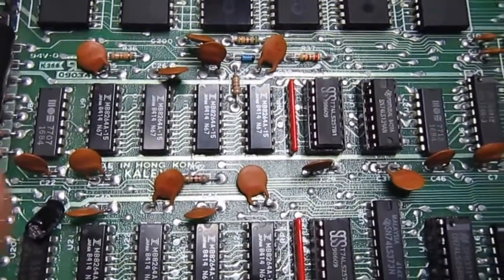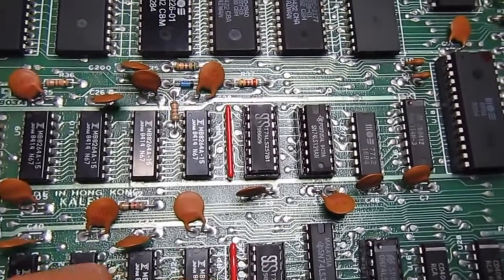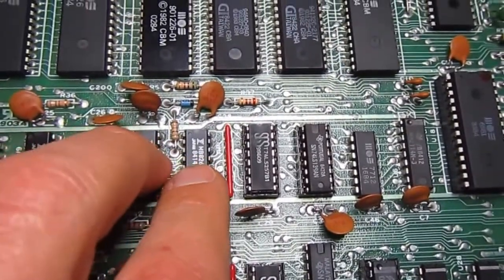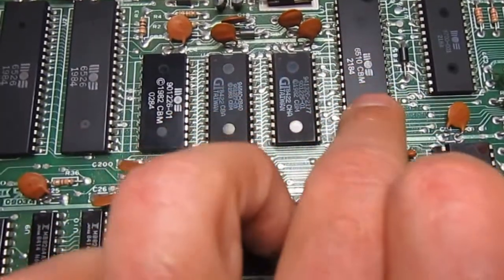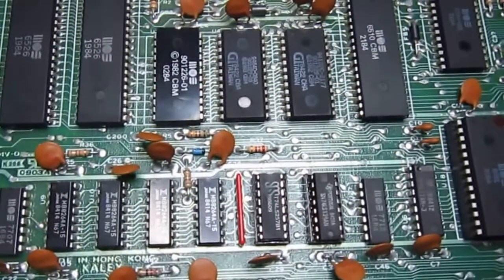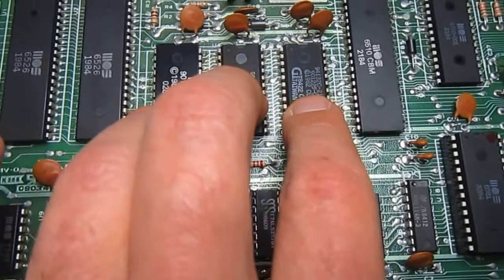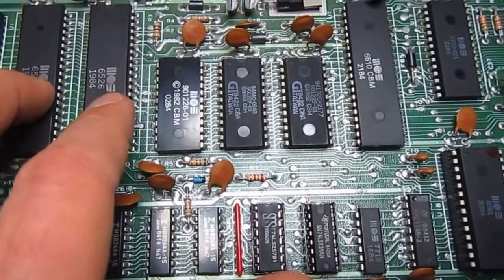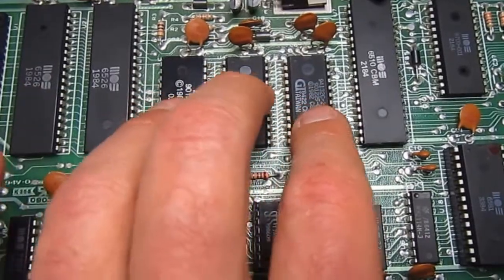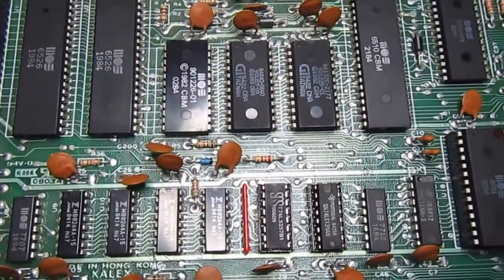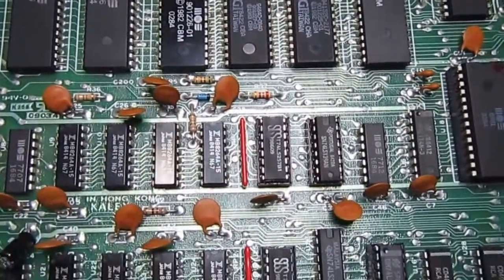Probably RAM is okay, and probably, well, CPU is most likely okay, we said earlier. So probably it is either CIA, one of the two or both, or some ROM. So we need some further checks.